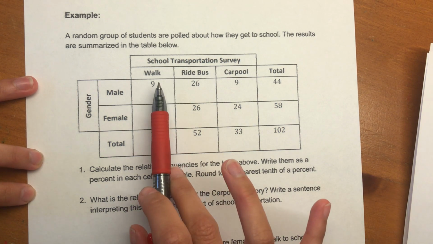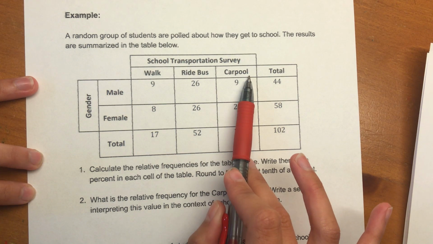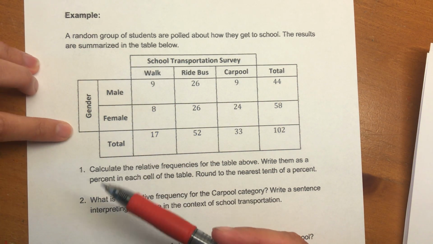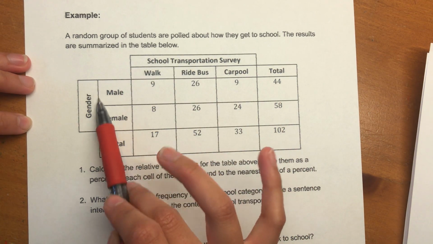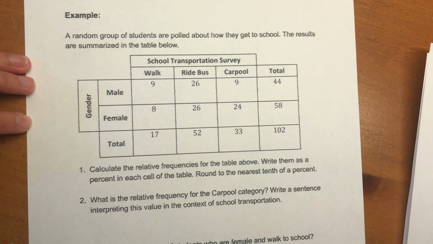So we have a couple different transportation modes. We have walking, bus ride, carpool, and then we also have male and female for gender. So this is a two-way table because there's two variables, gender and type of transportation. Okay. Number 1 says, calculate the relative frequencies for the table above.